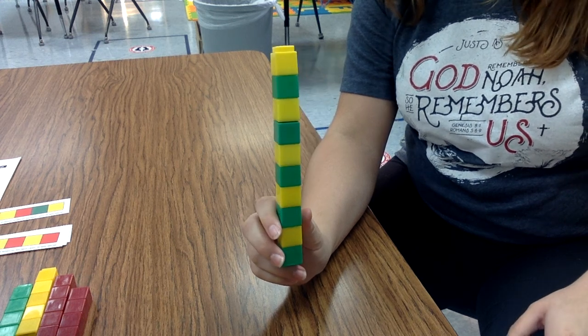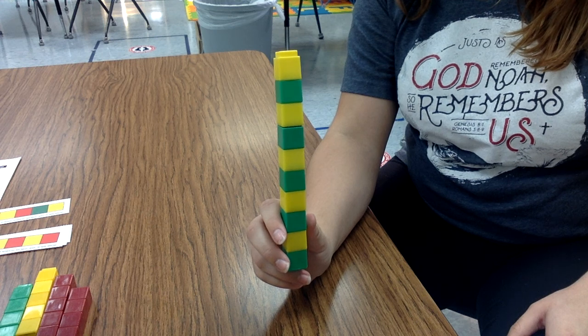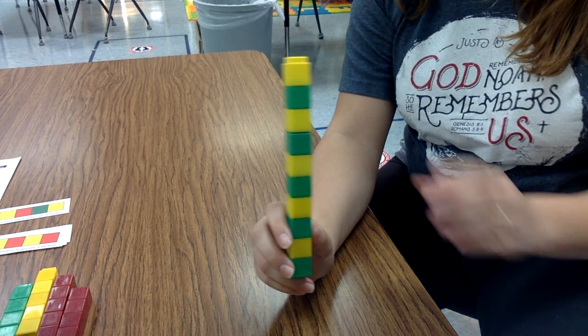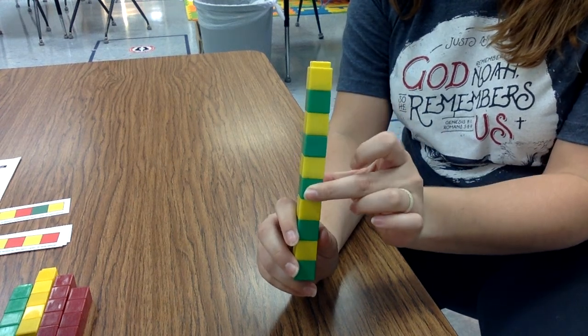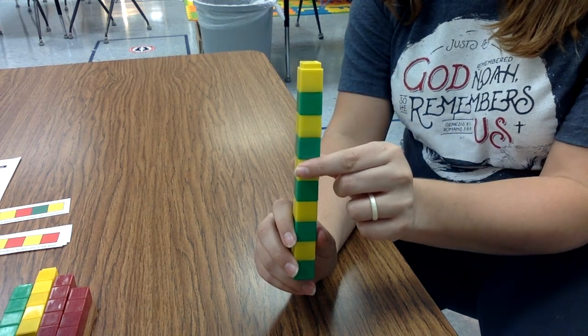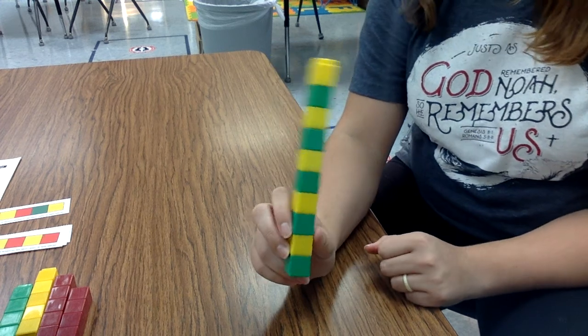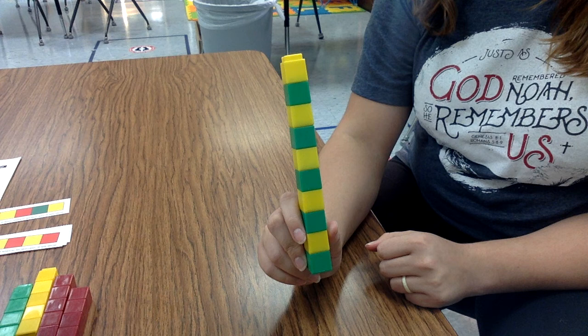What are some other ways that we could say AB instead of AB? How else could we describe this pattern? We could say yellow, green, yellow, green, yellow, green. We could also say 1, 2, 1, 2, 1, 2, 1, 2, 1, 2. So there's different ways that we can do or say this pattern.